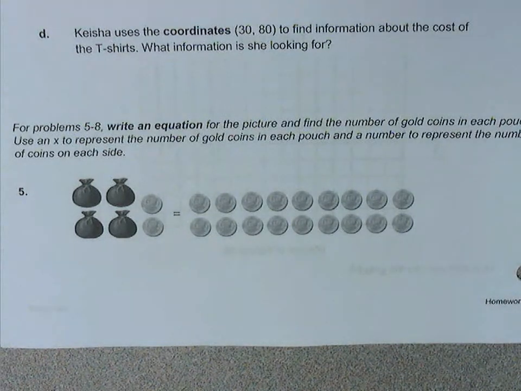This is help with pouches and coins and solving equations if you're a little stuck. So I'm looking at the ACE problem from 3.2 and 3.3. This is problem number 5 on the second page.